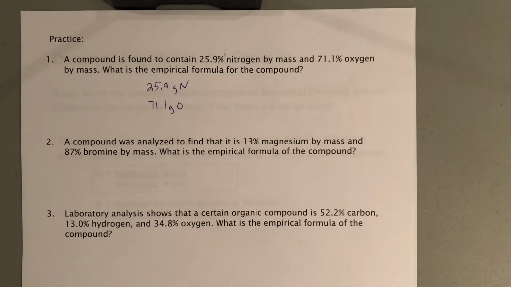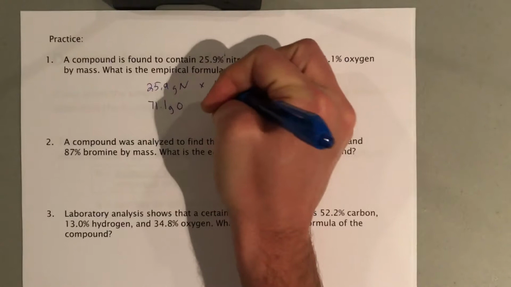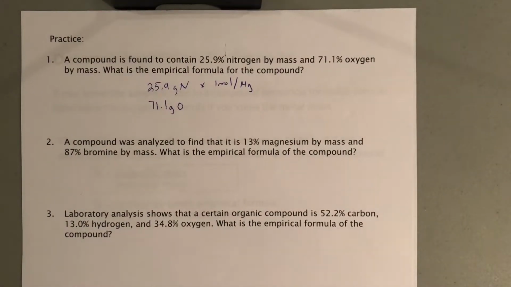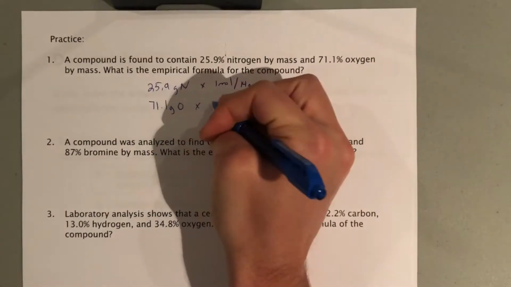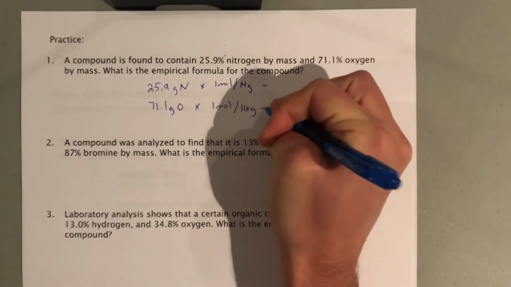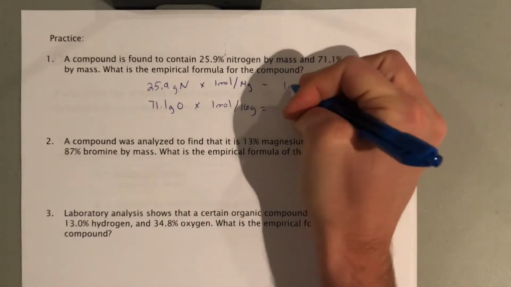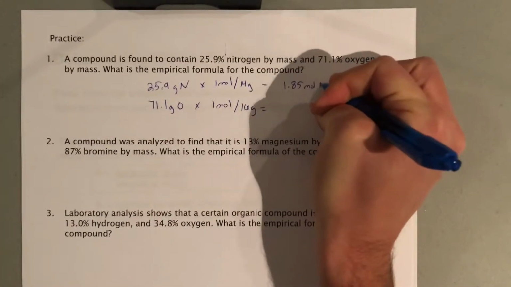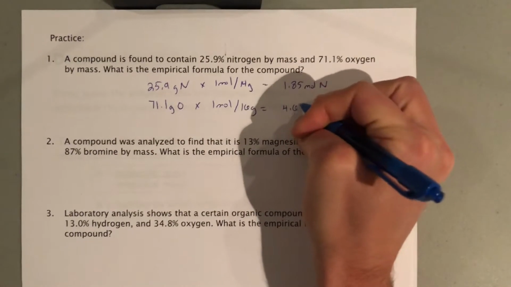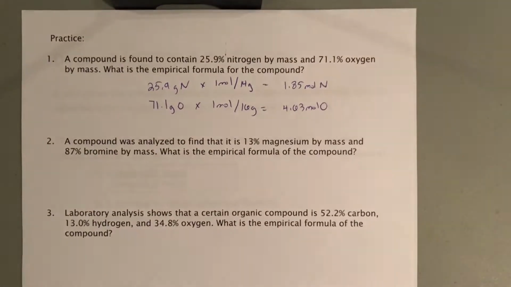To get to a formula, we need to convert to moles. So our gram formula mass for nitrogen is 1 mole for every 14 grams. And our gram formula mass for oxygen is 1 mole for every 16 grams. We do the math here. We get 1.85 moles of nitrogen and 4.63 moles of oxygen.